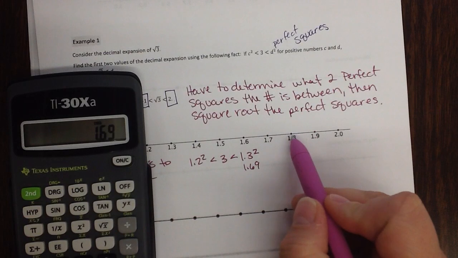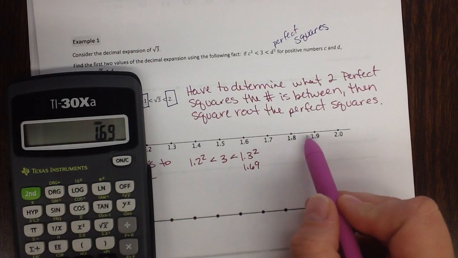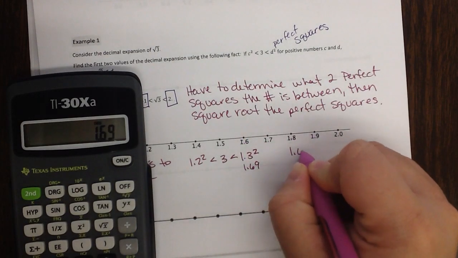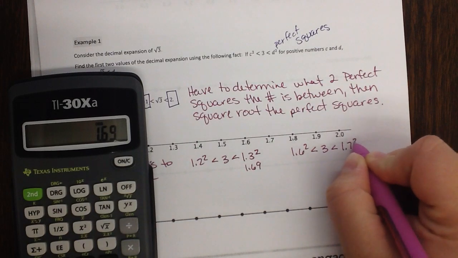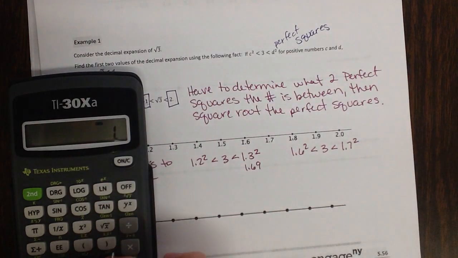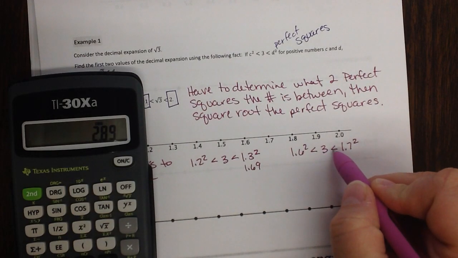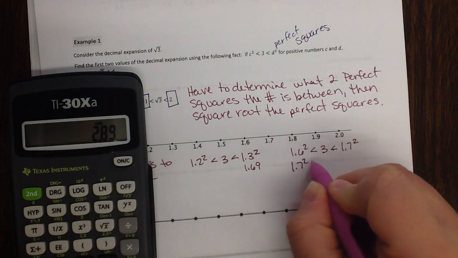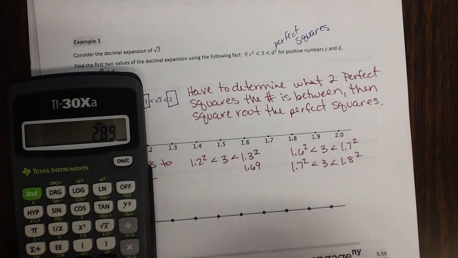So let's go up here and try 1.6 and 1.7. So between 1.6 squared and 1.7 squared. 3 is still not less than that. So we can't do that. So what about 1.7 squared and 1.8 squared?